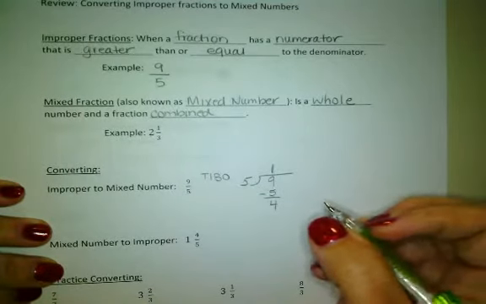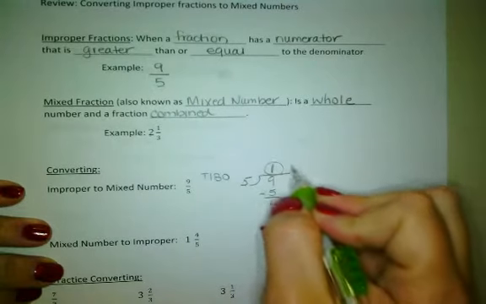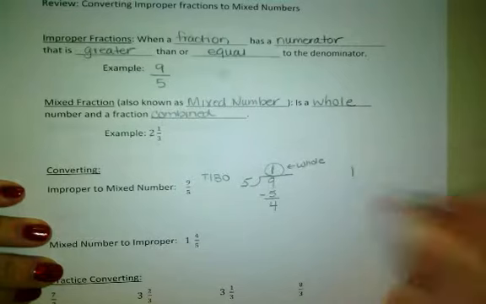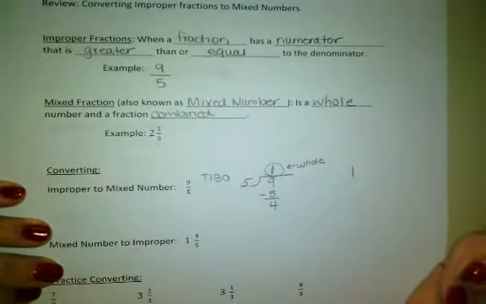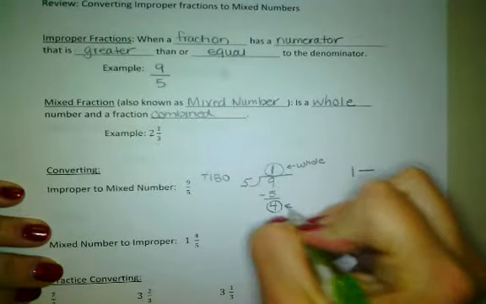Now how this works, okay, is that your mixed number is a whole number. Okay, well, here's your whole number. That's your whole number, so 1. And then you also need a fraction, which requires a numerator and a denominator. Well, our numerator is our remainder.